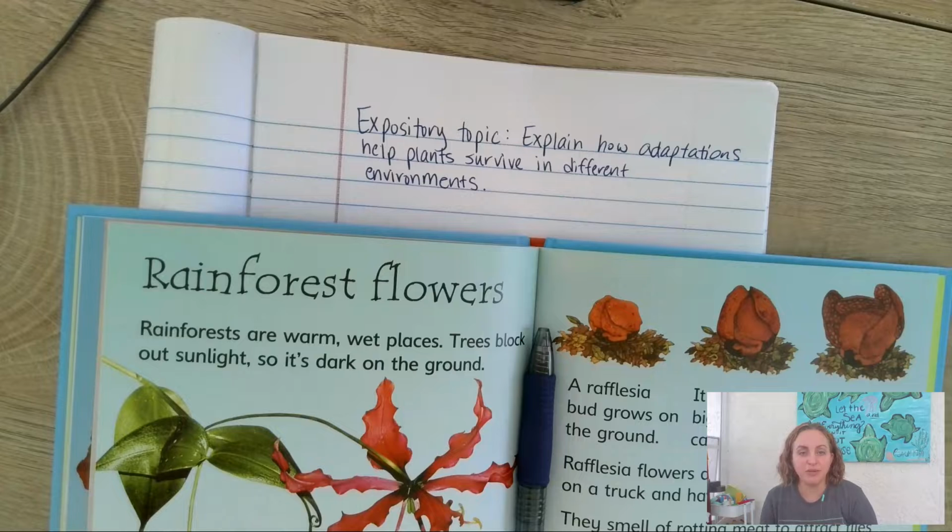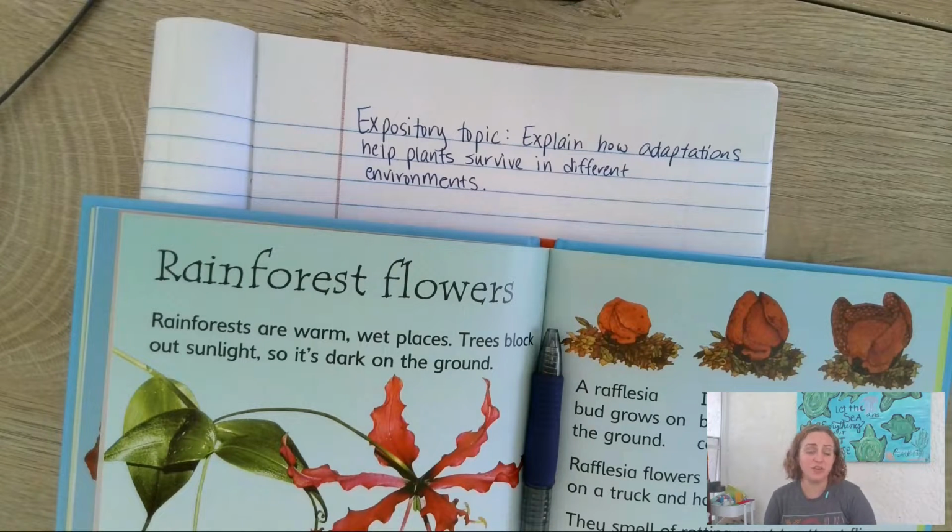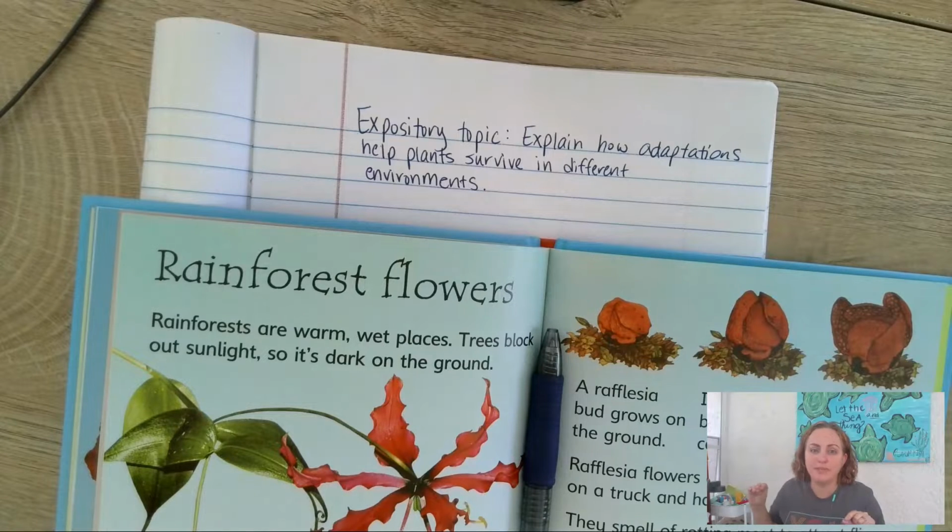So you are going to be using a lot of text evidence. You are more than welcome to also look up information online. You just need to make sure that you cite your source. So that means that at the bottom of your expository essay, you at least include the website or the name and title of the book where you found the information. And so that way you're giving credit to the original source, okay?